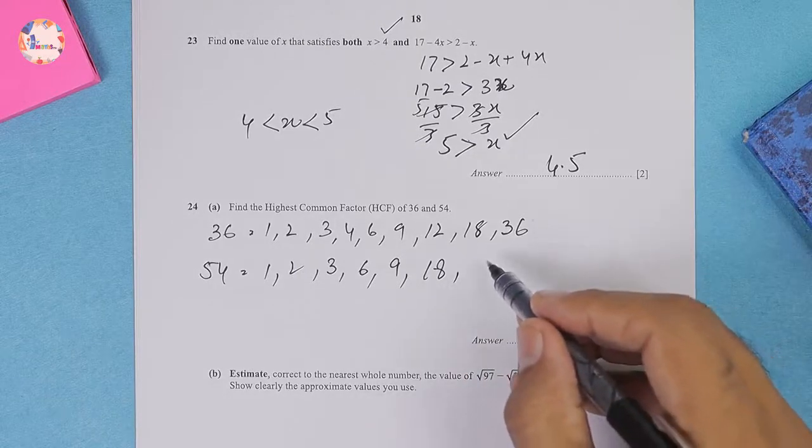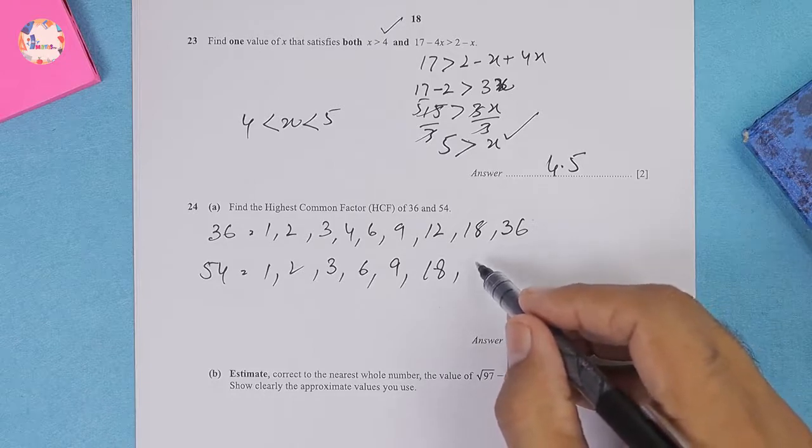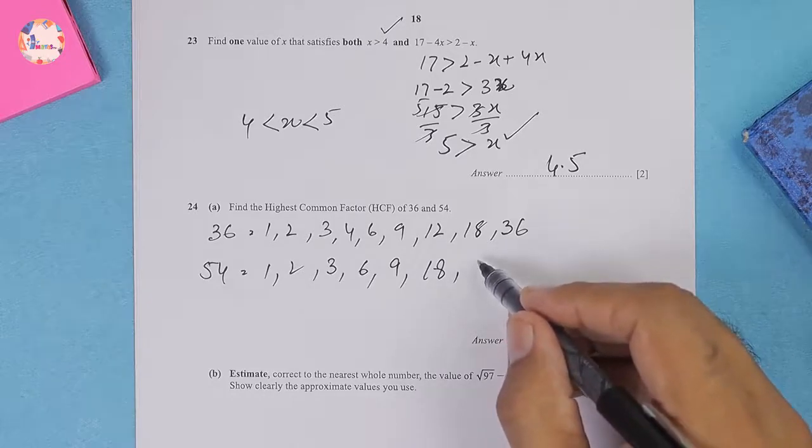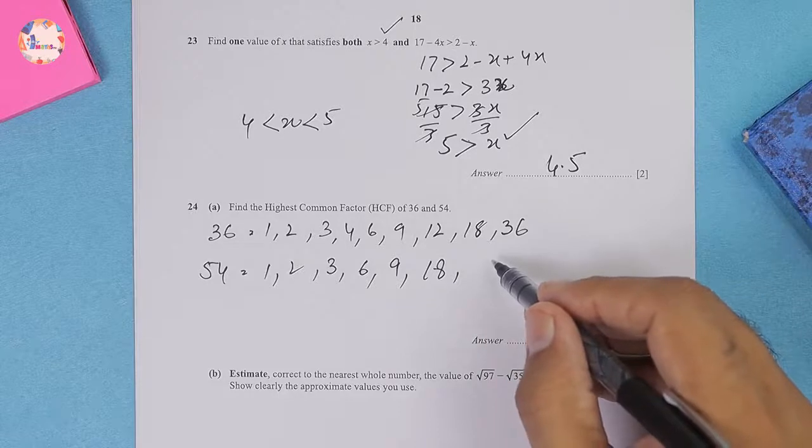Then 20, 21, 22, 23, 24 we'll be checking those.